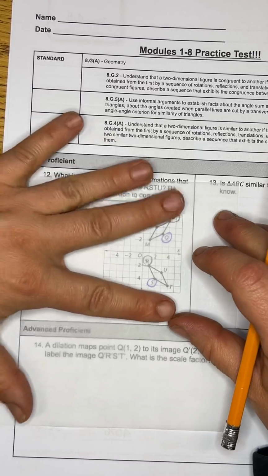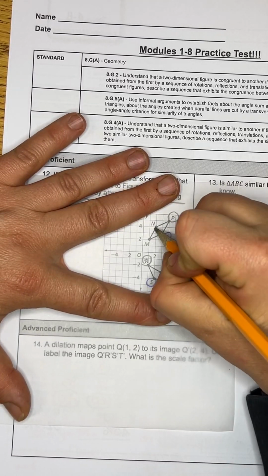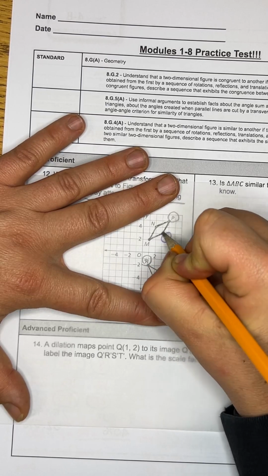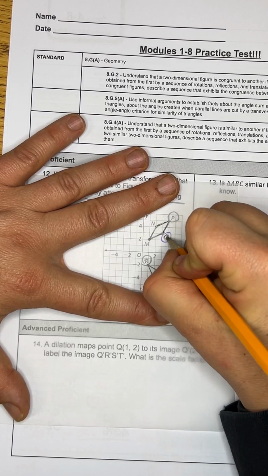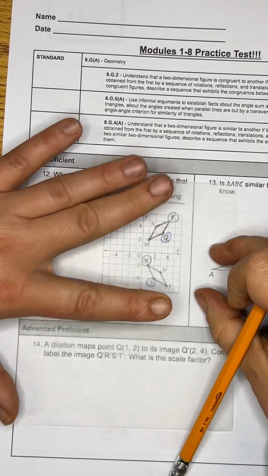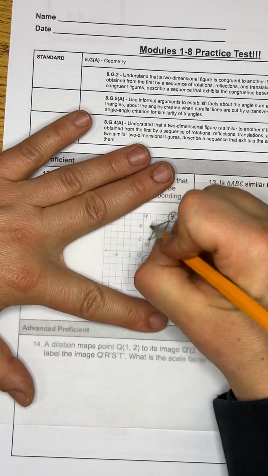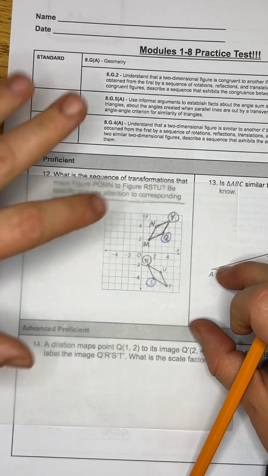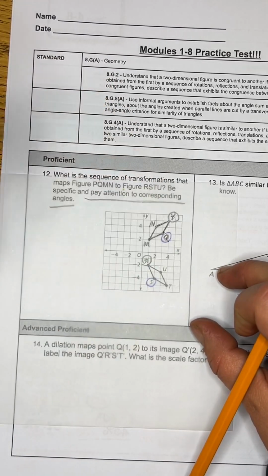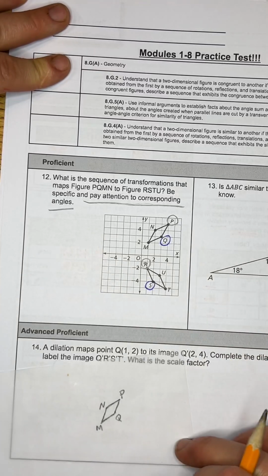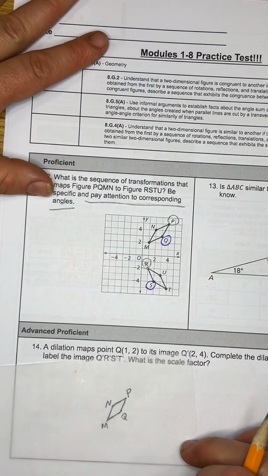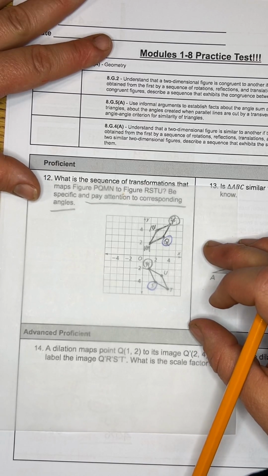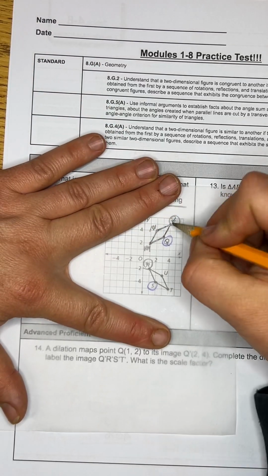So I am going to create my shape on here so I can play around with these different bits. I'm going to say P, N, M, and Q. I have them written down. And so now I'm going to play around with some movements. There's lots of different movements that you can make to make these work, but the most efficient would probably be to do a reflection and then a translation.